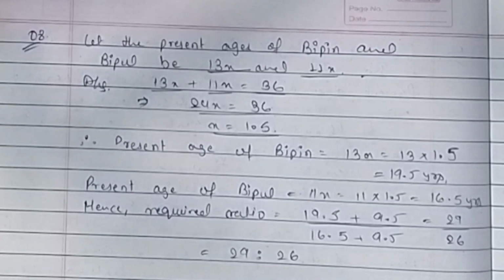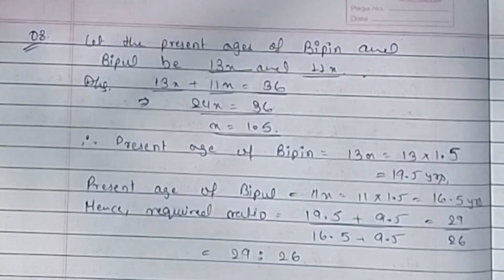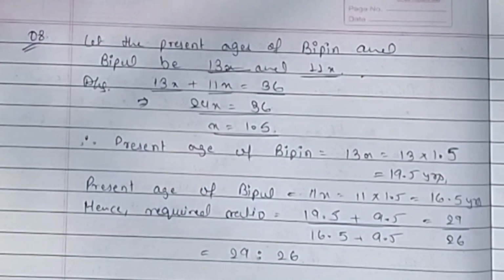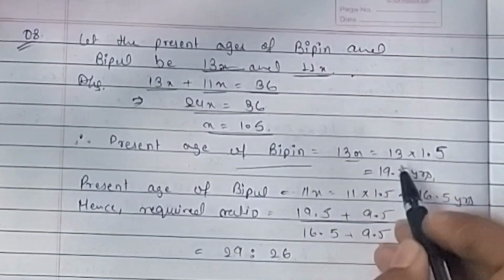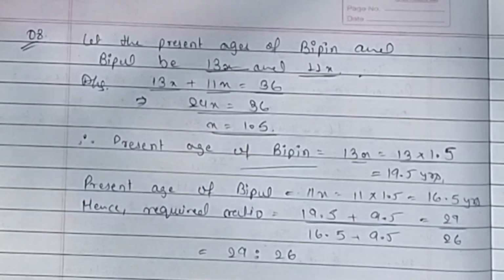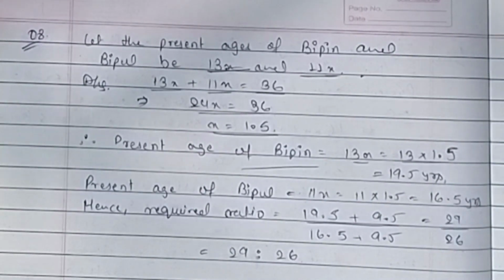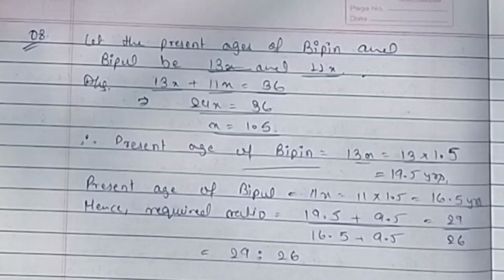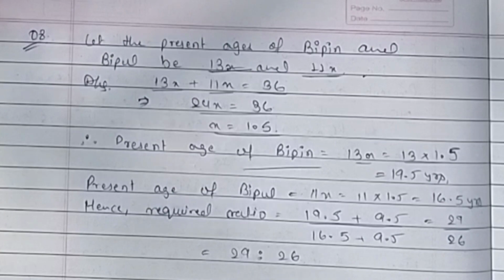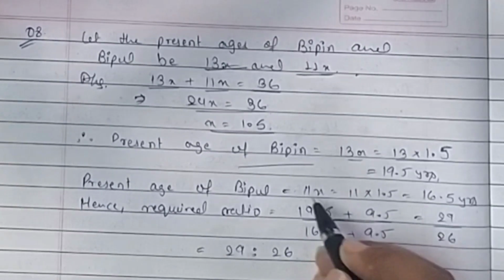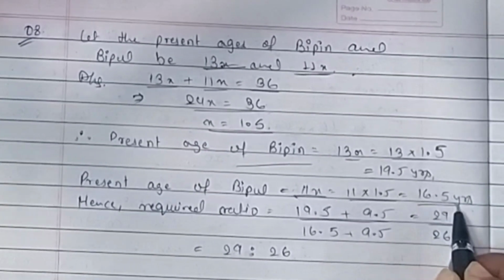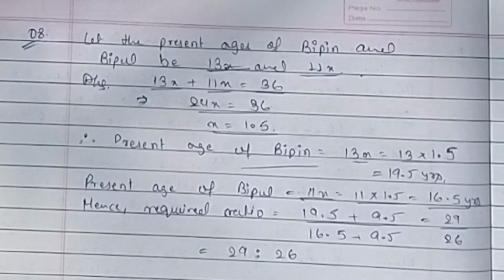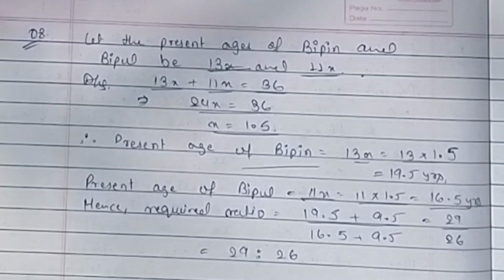So now we have got the value of x very easily, which is 1.5, and if we put the value of x here and here, we can find the present ages of Bipin and Bipul. The present age of Bipin will be 13x. So 13 multiplied by 1.5 will give you 19.5. Hence the present age of Bipin is 19.5 years. Now the present age of Bipul, we have assumed, is 11x. So 11 multiplied by 1.5 will be equal to 16.5 years. So we have found the present ages of Bipin and Bipul.